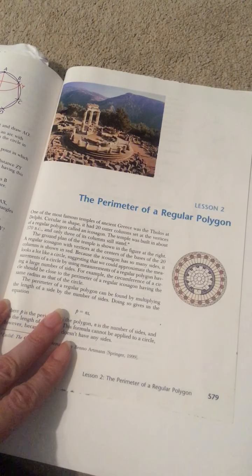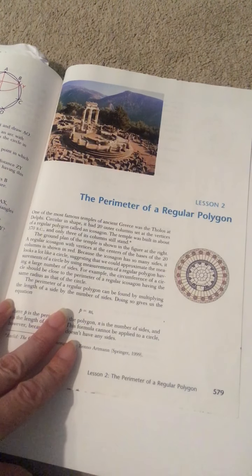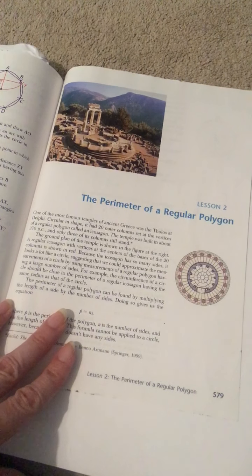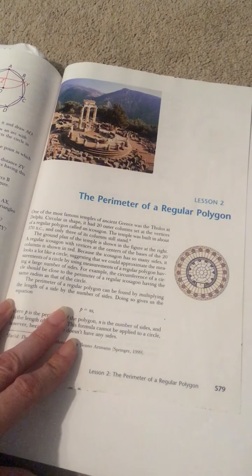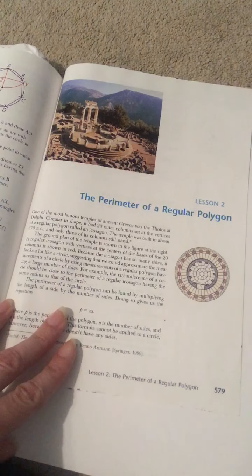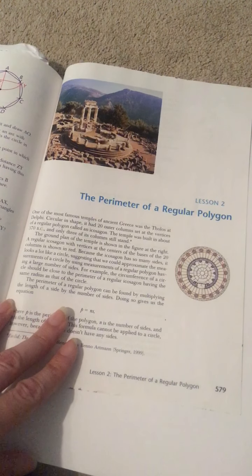Hey everyone, this is Chapter 14, Lesson 2. We're going to talk about the perimeter of a regular polygon. And this may sound like a silly thing for us to even consider because that should be one of the easiest things for us to find in math, right? Perimeter of a regular polygon.